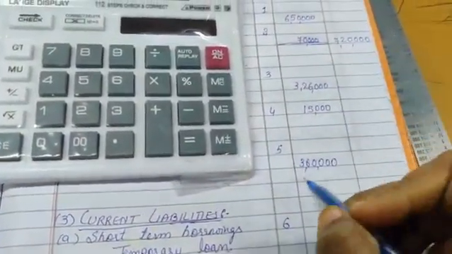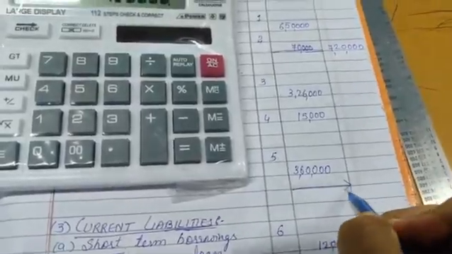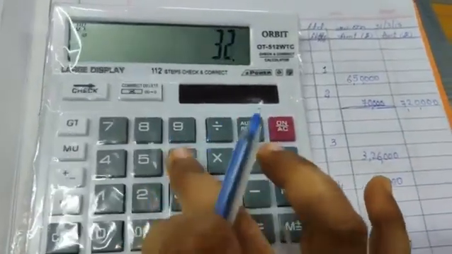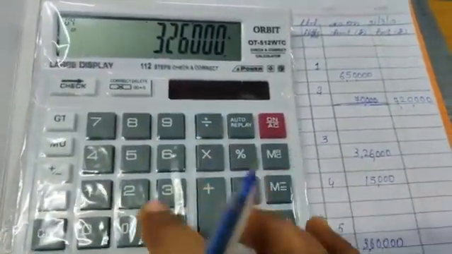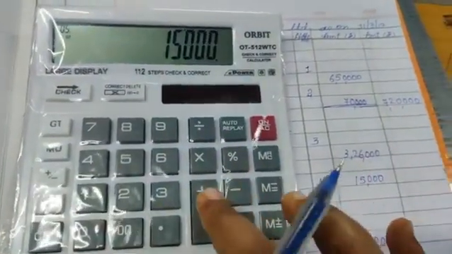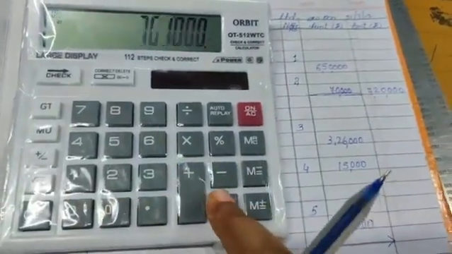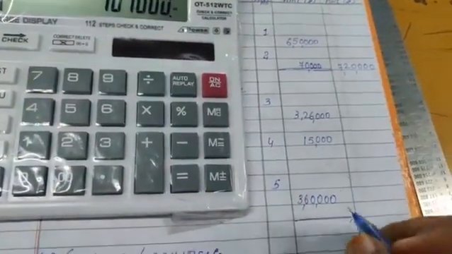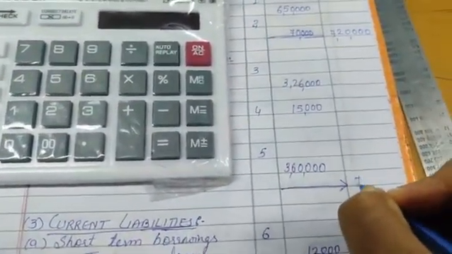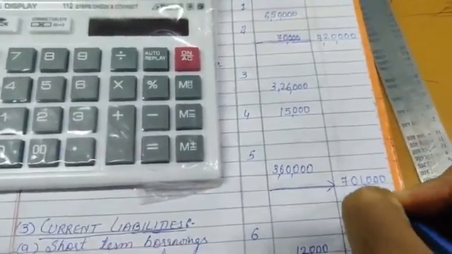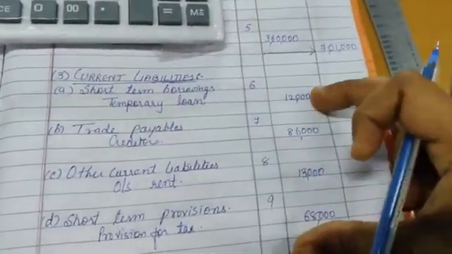Then we will do the total of your second item. Till here you have to do the total. So 3,26,000 plus 15,000 plus 3,60,000. Okay, so the total is coming to 7,01,000. So I will write down here 7,01,000. Now the third part.